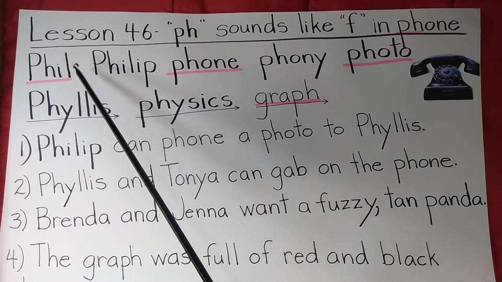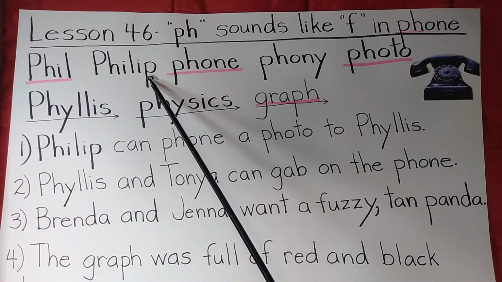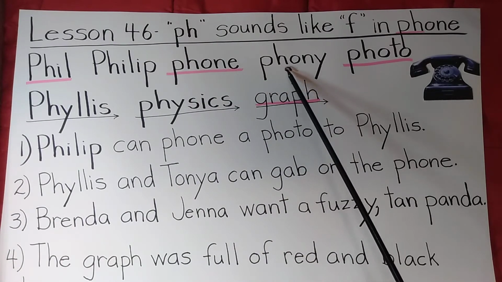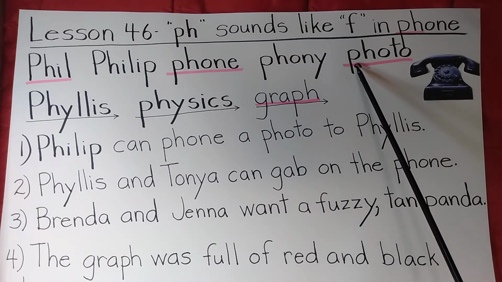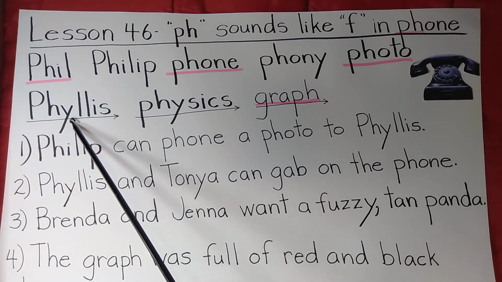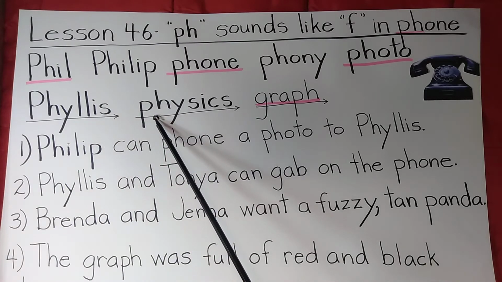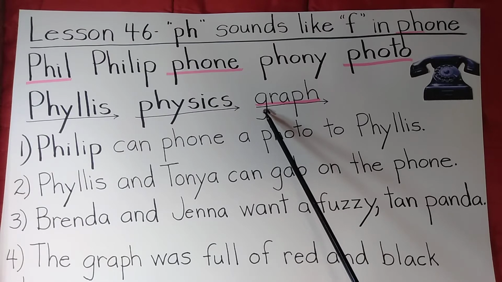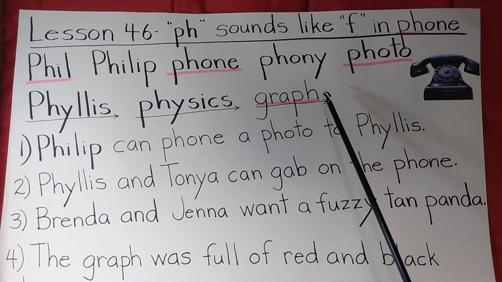Fill, which is short for Philip, and then the word phone. Phony, photo, Phyllis, physics, graph.